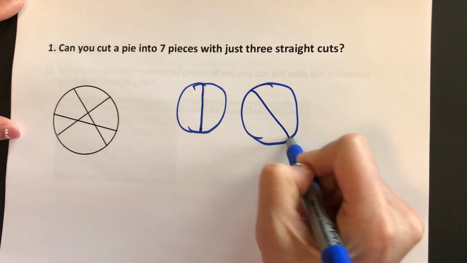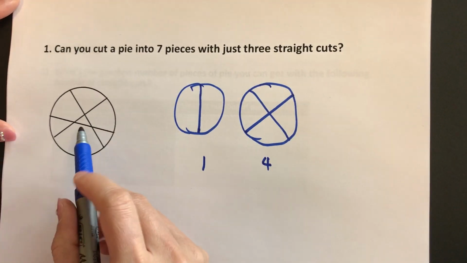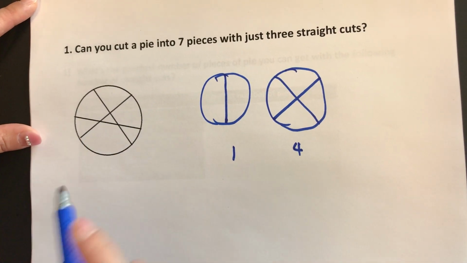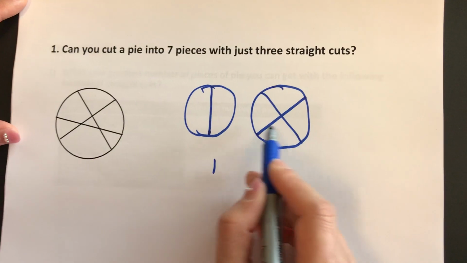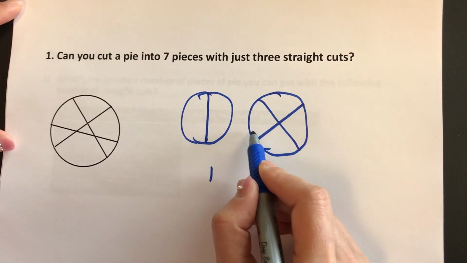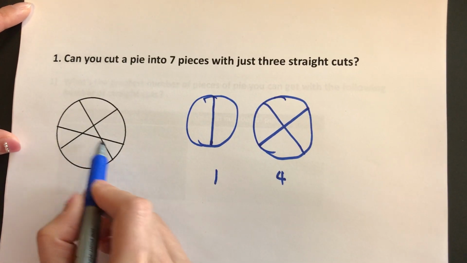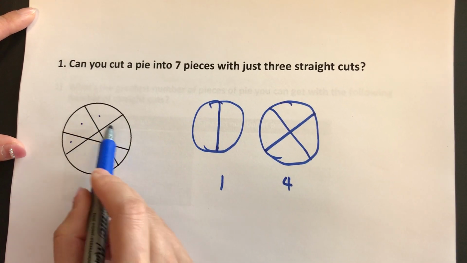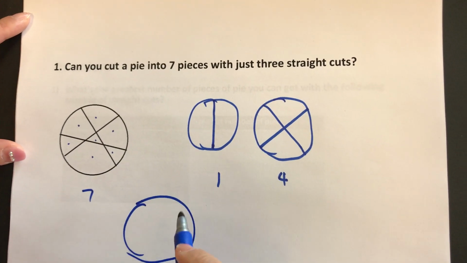For a pie, if you cut it using two straight cuts, the maximum you can have is 4. If you have 3 cuts, 1, 2, and 3, make sure the third cut goes through both of the previous 2 cuts. If the third cut goes through both of them like this, then you have the maximum number of pieces. So that's 7.